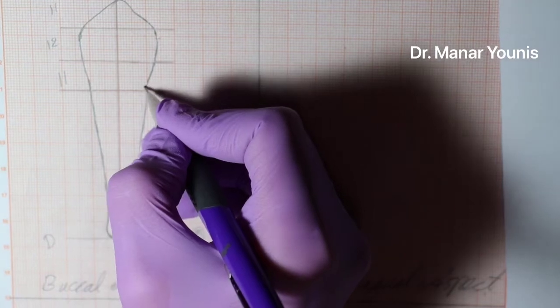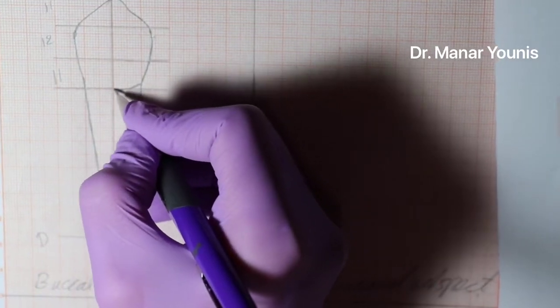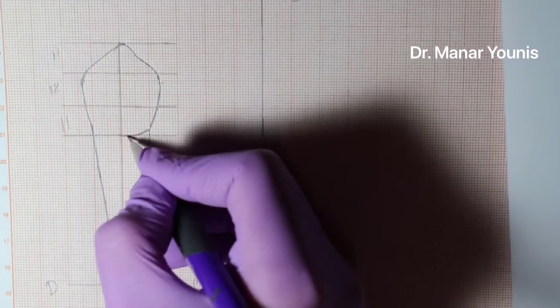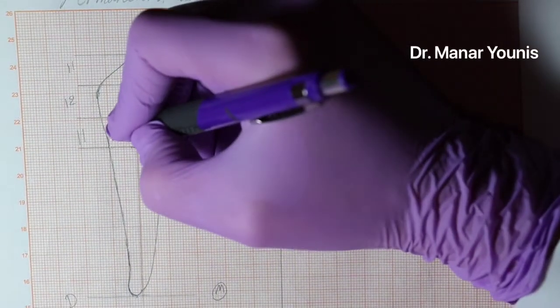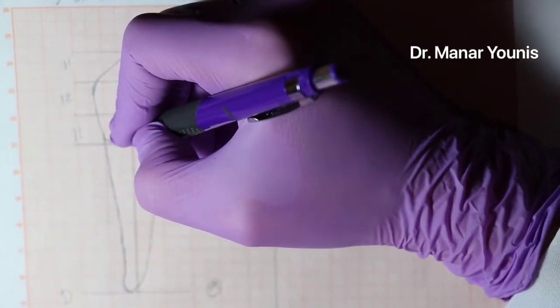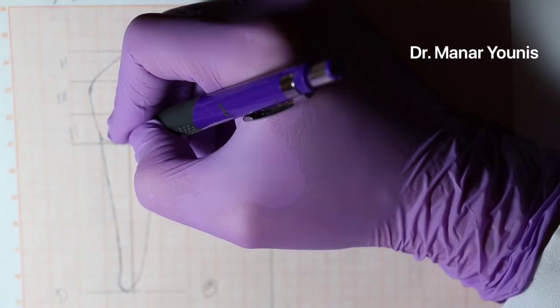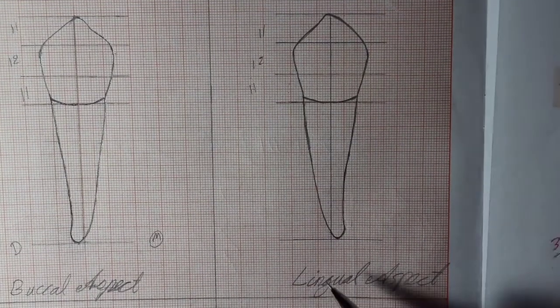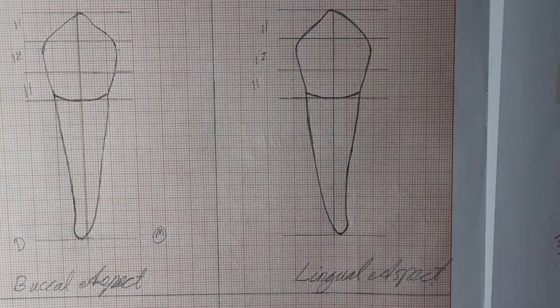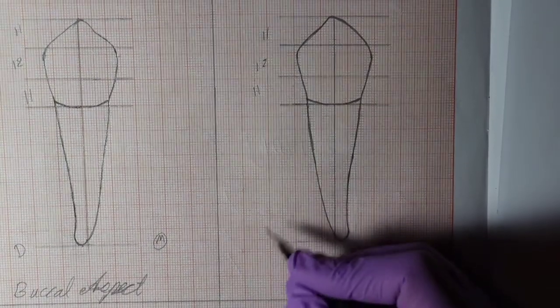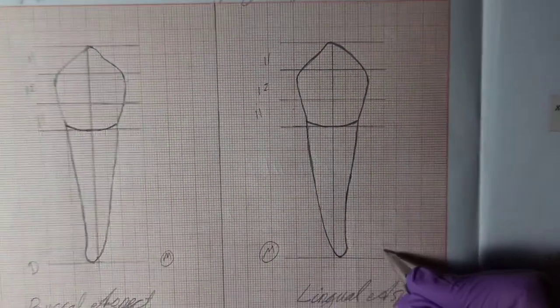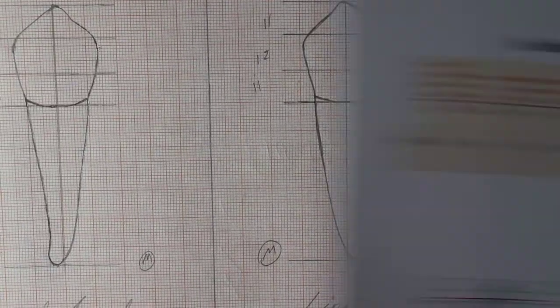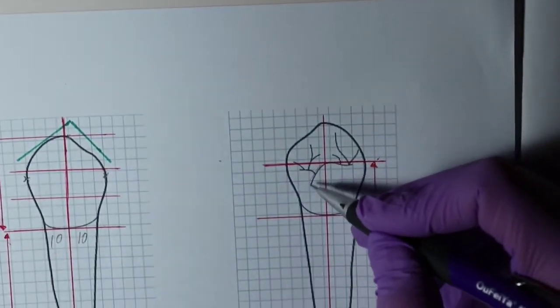Finally, I will draw the cervical line curvature, which is slight, just like all other posterior teeth. To draw the lingual aspect, the same procedure is followed, only the outlines will be reversed. This is the mesial side and this is the distal. The only difference here is the outline of the lingual cusp.